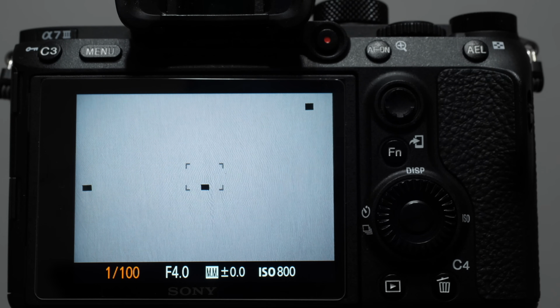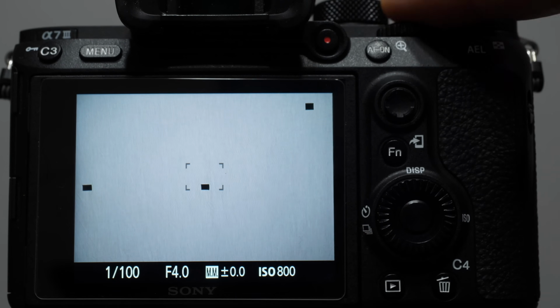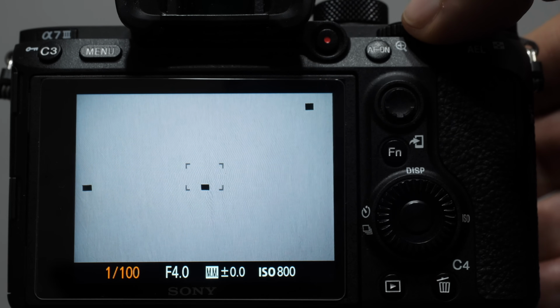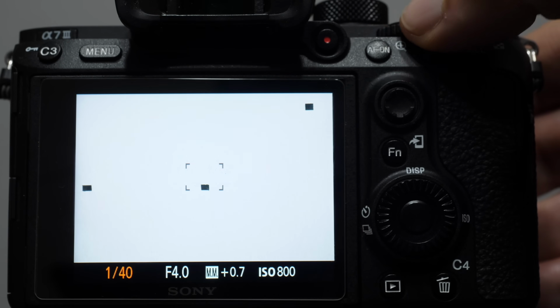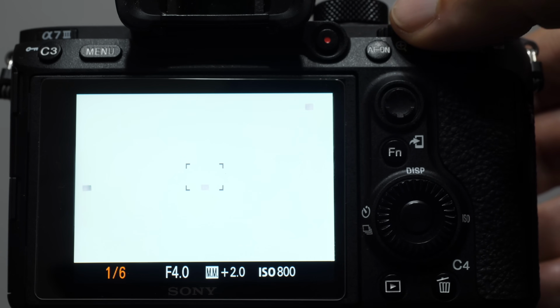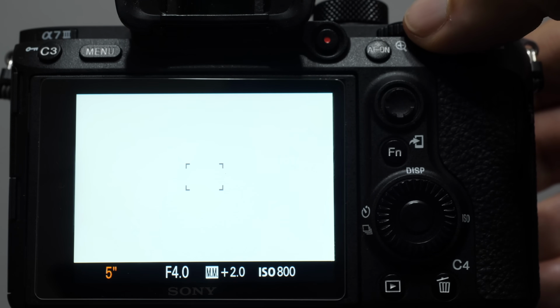So now what I'm going to do is change the shutter speed, and I'm set up on 1/3 stop increments. So as I change this, I'm just counting a stop for every 3 clicks. So 1, 2, 3, there's 1 stop. 1, 2, 3, there's 2. 1, 2, 3, there's 3. 2, 3, 4, 5, 6, 7, 8, 9.